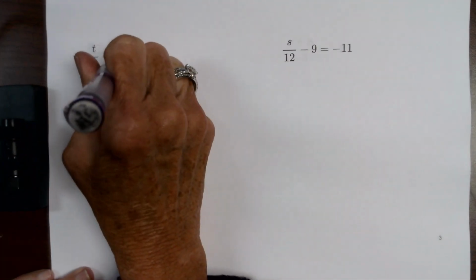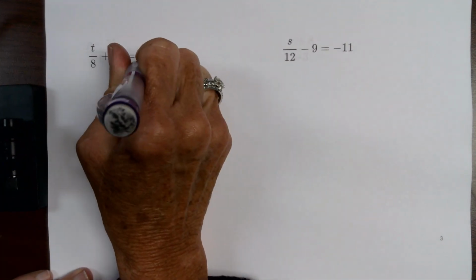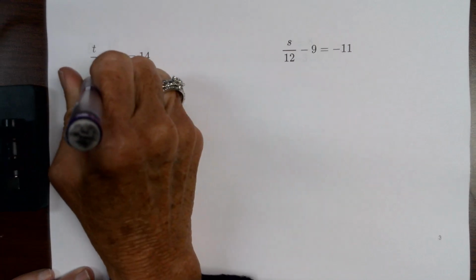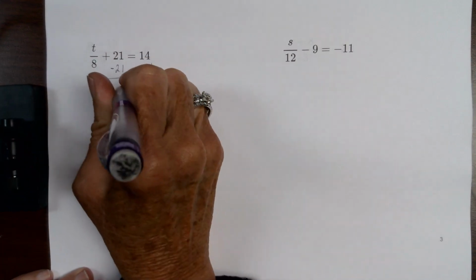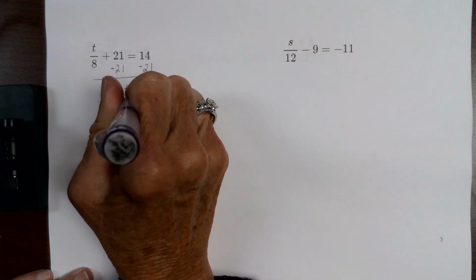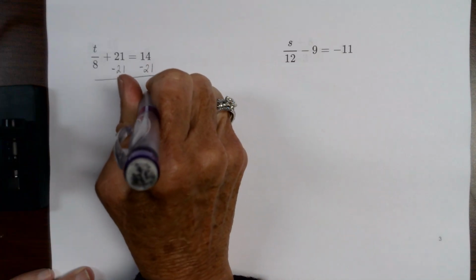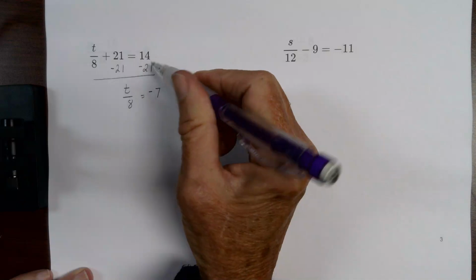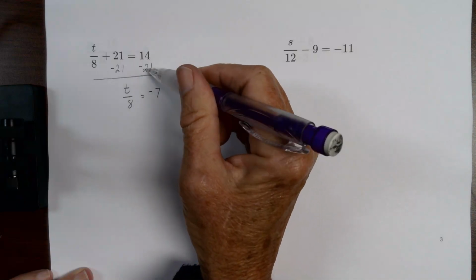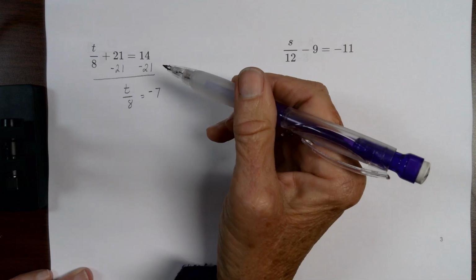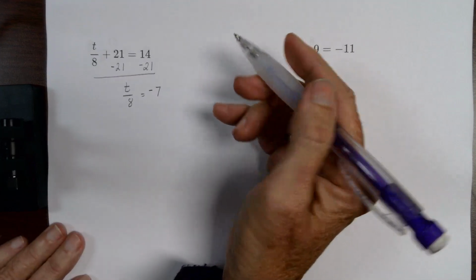We're going to add a negative 21 or subtract a 21 from both sides. So I'm left with t over 8 is equal to, and on this side that's going to give me a negative 7, okay, because these two have different signs.